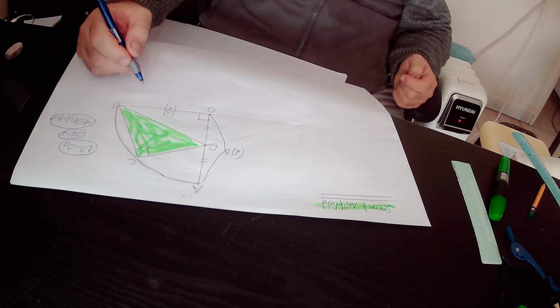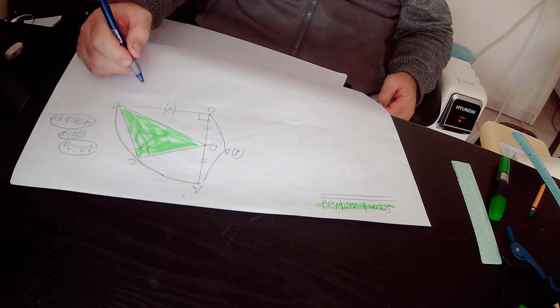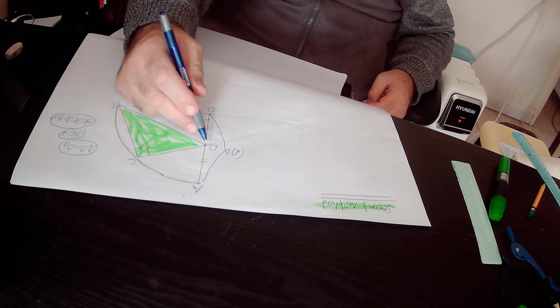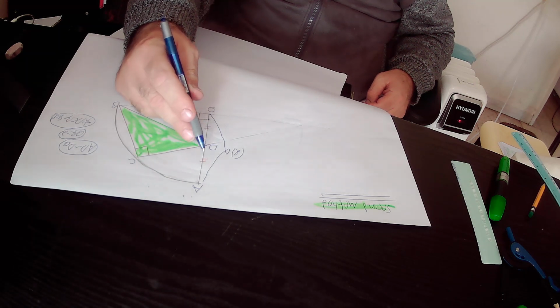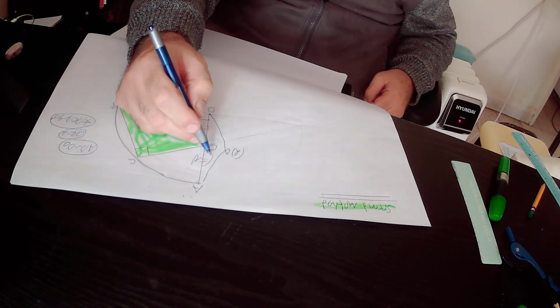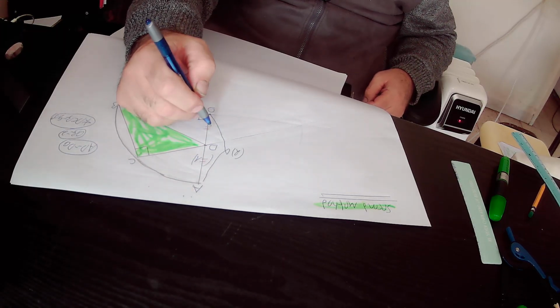The radius AO, which equals 2, has been bisected at this point D. So each half of the radius AO must be equal to 2 over 2, that is 1. The first half of the radius AO is AD, that is 1. And the second half of the radius AO is DO, that is also 1.